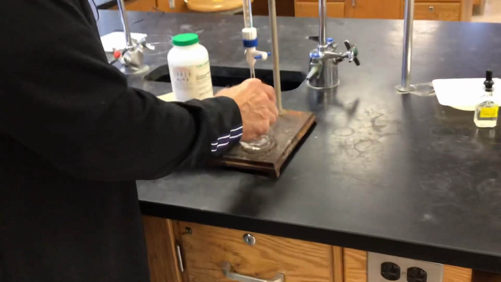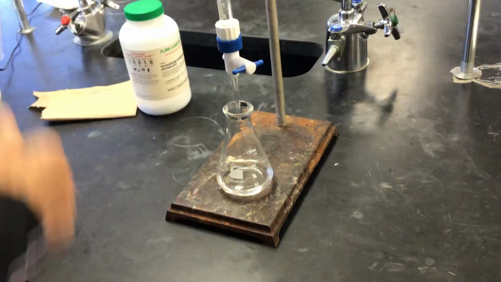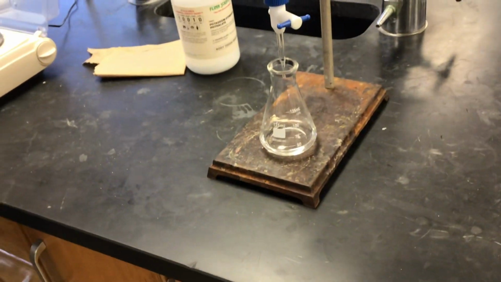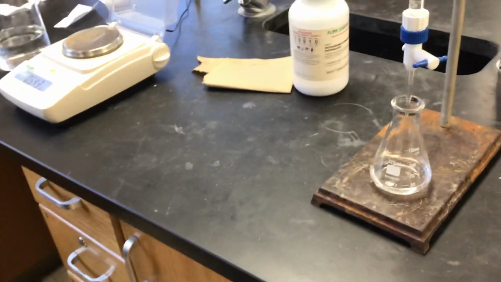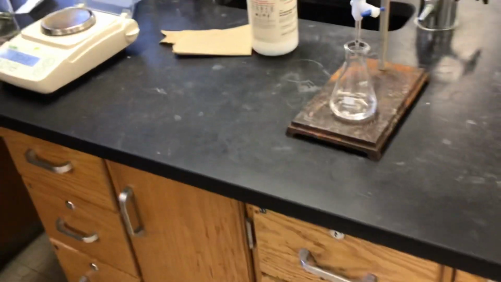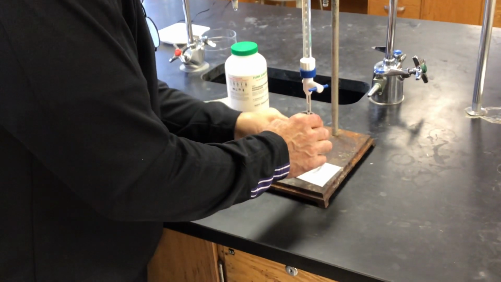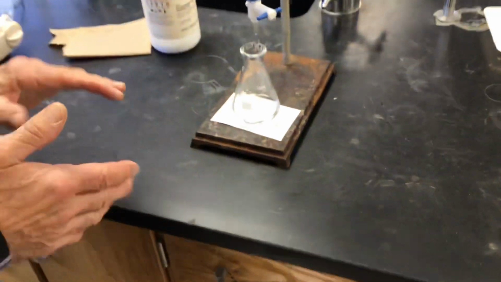Sometimes people will put a white sheet of paper underneath, so you can see the pink. Should I do that? If it's handy. There's some of those scrap weighing papers. Okay. Remember the phenolphthalein: colorless in an acid, pink in the base.